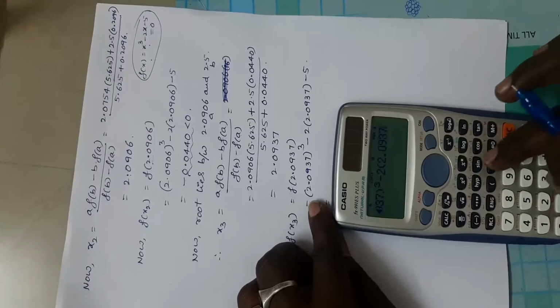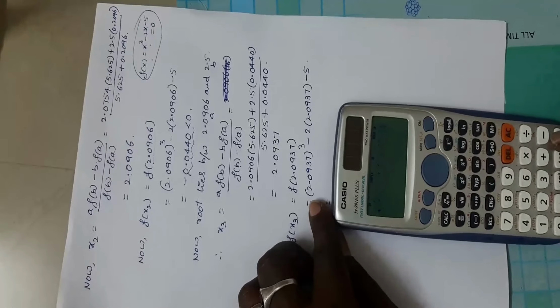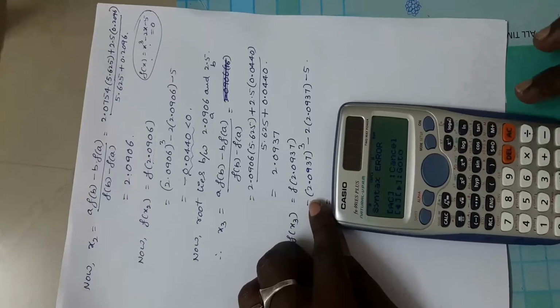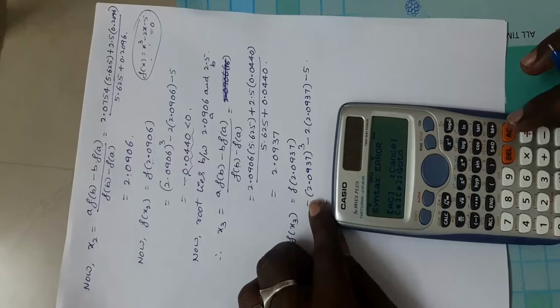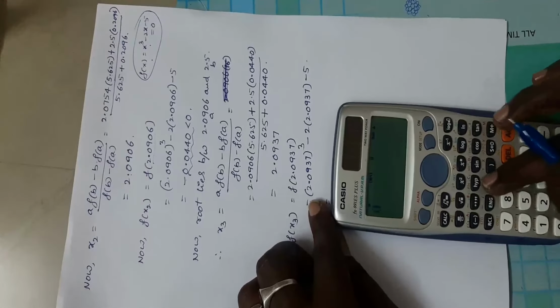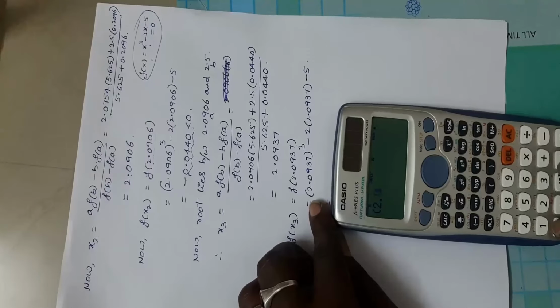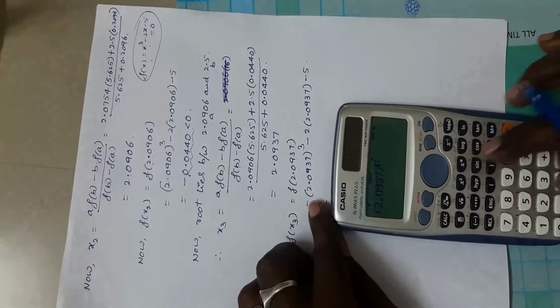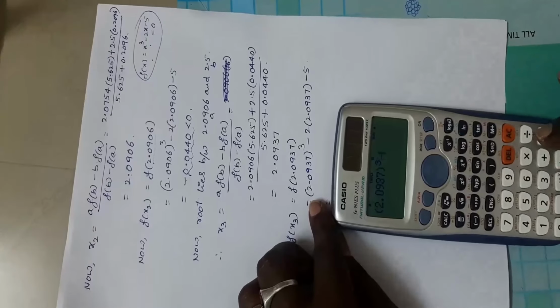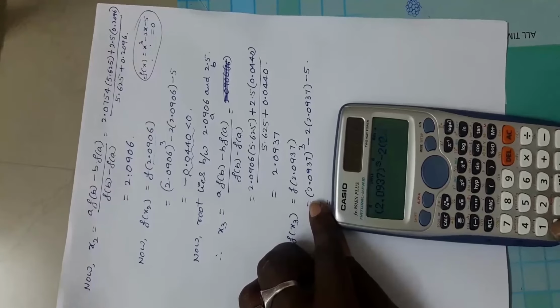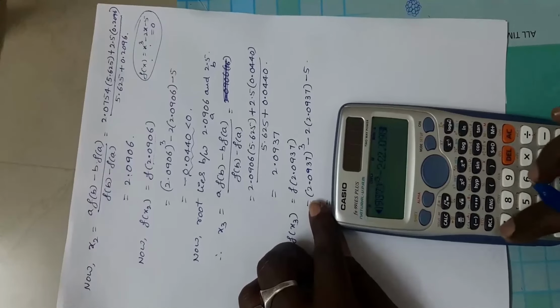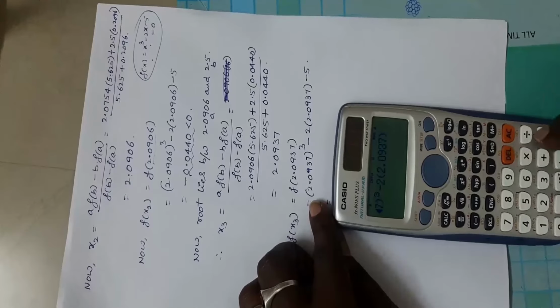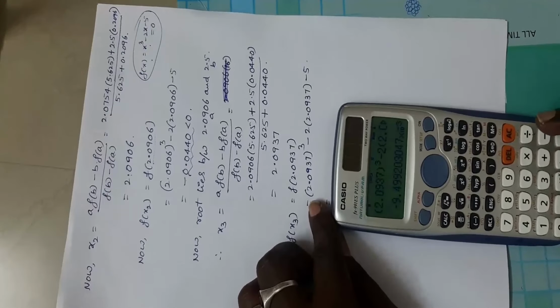Close the bracket, minus 5 is equal to... oh sorry, some bracket is not closing here. See again: 2.0937 whole cube minus 2 times 2.0937 minus 5 is equal to.